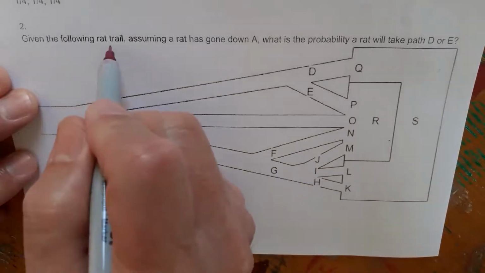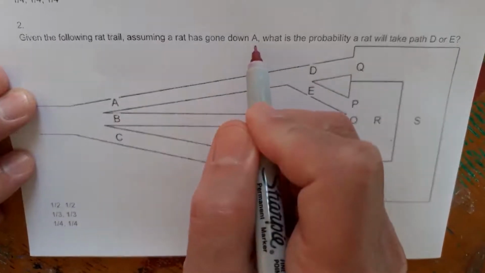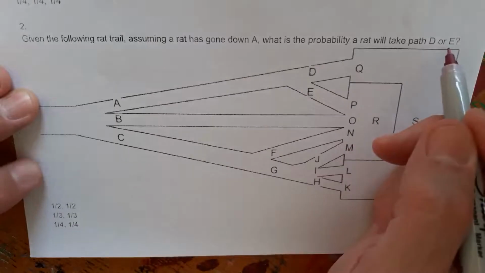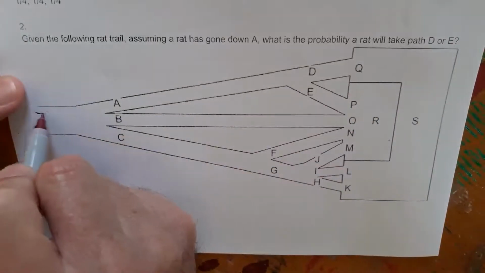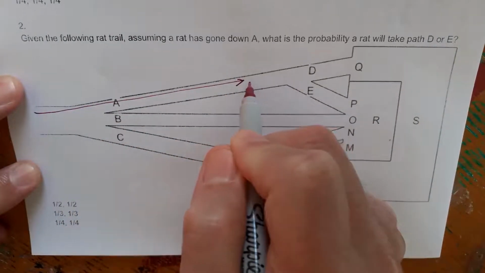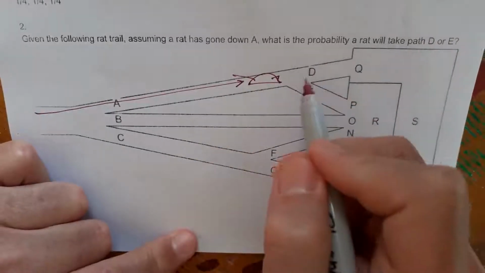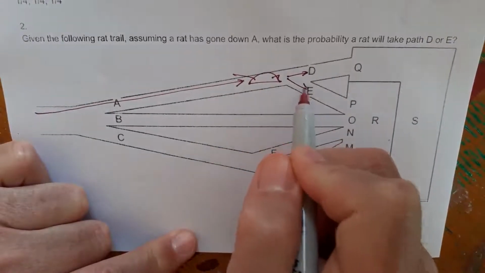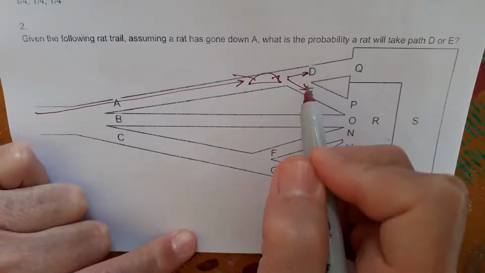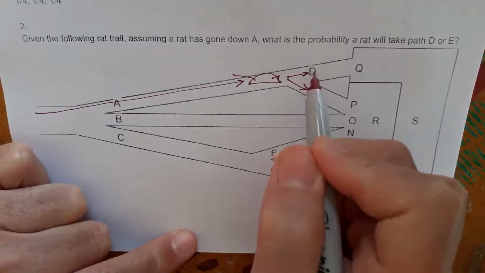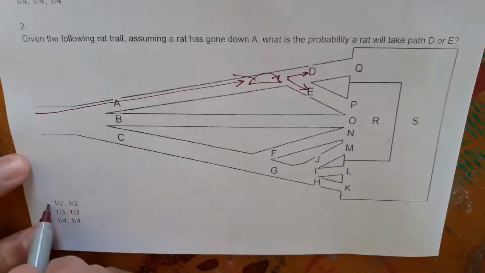So, given the following rat trail, assuming the rat has gone down A, what is the probability a rat will take D or E? So now, the rat has already gone down tunnel A here. So now let's draw the rat here. All right, that's my best rat, you guys. What's the probability they're going to go down D or E? Well, there are only 2 options, so it's 50-50, 1/2, 1/2, or 50%, 50%.